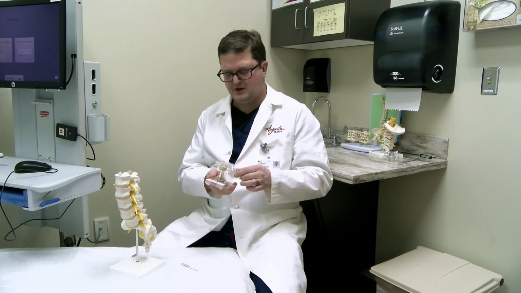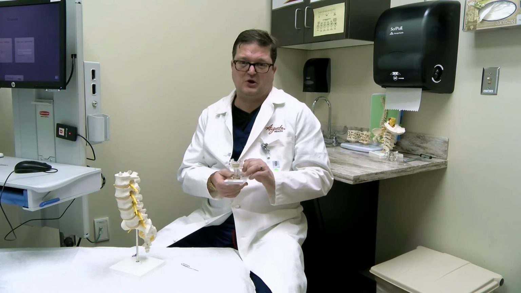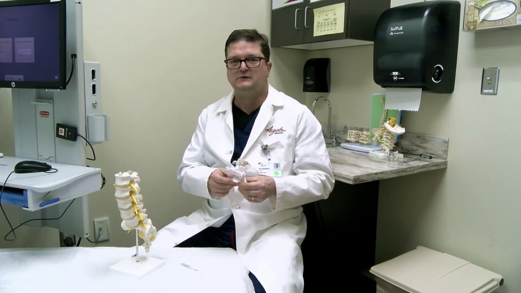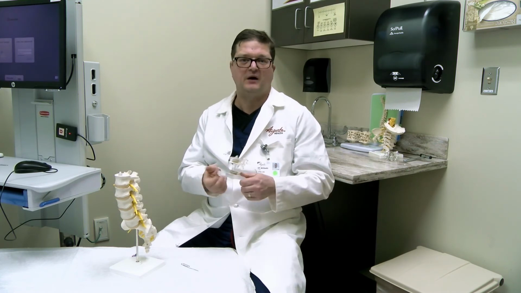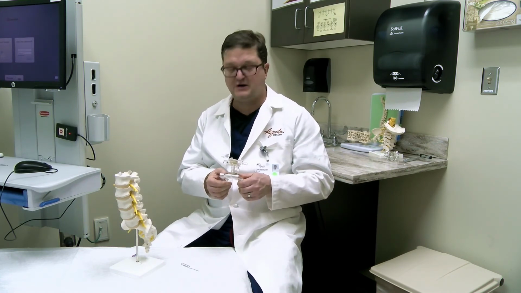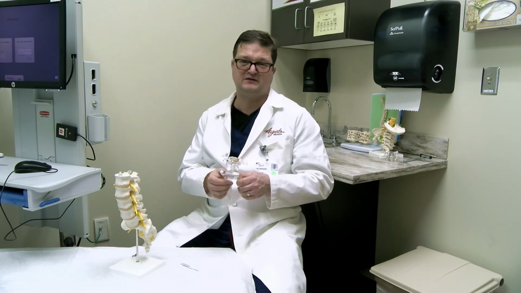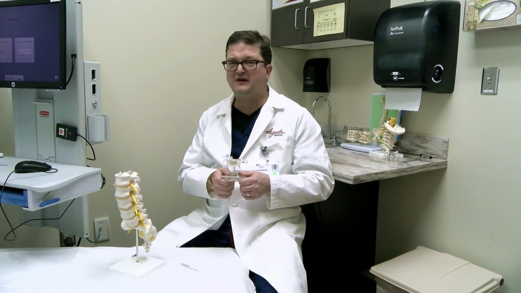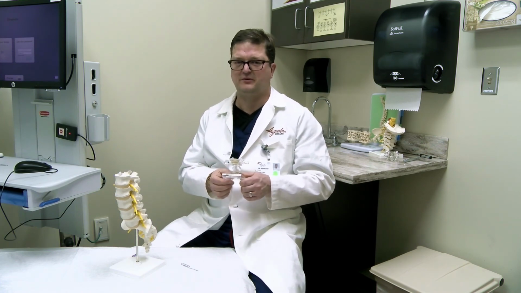So overall, this is a very good procedure that I do probably almost a dozen a month, I would say, or getting close to that. So this is a very common procedure. Patients seem to really receive this and are very thankful after this procedure. So this is a fantastic procedure for people that really need it.